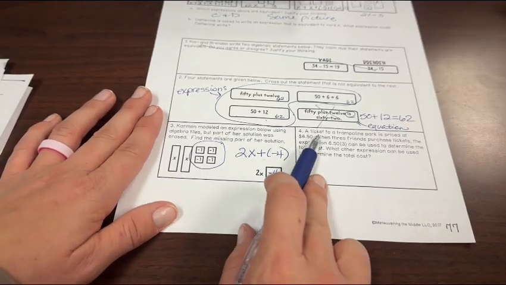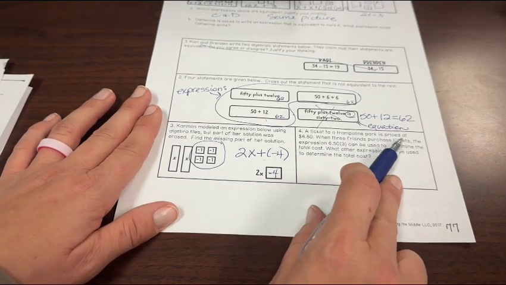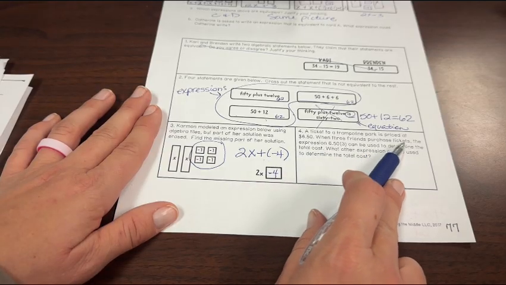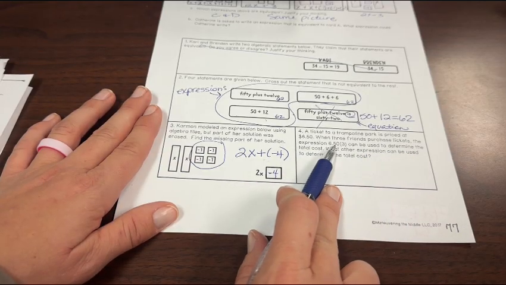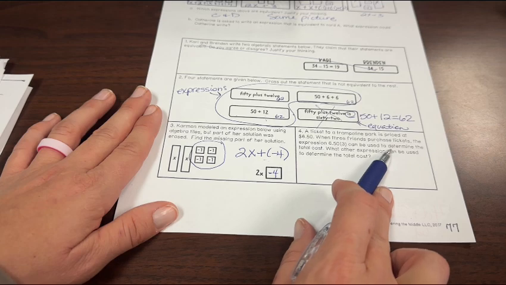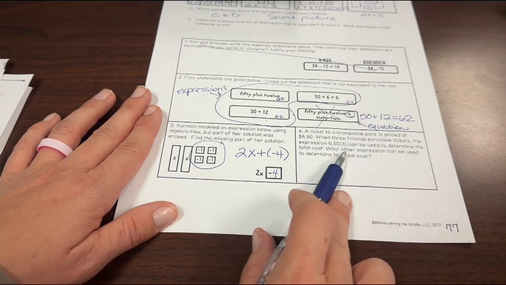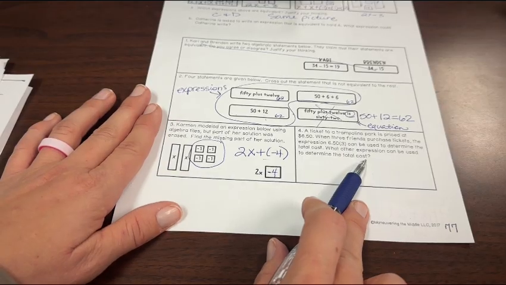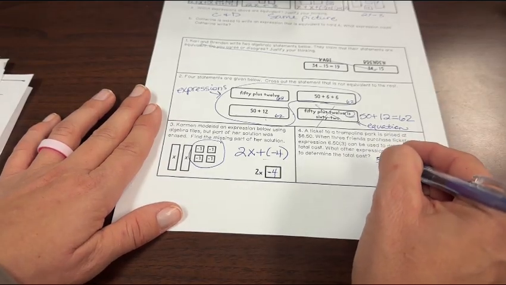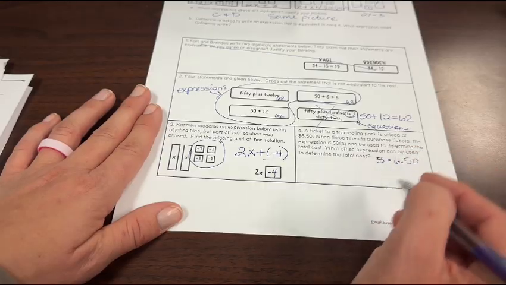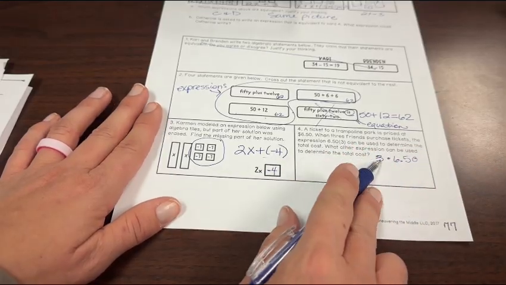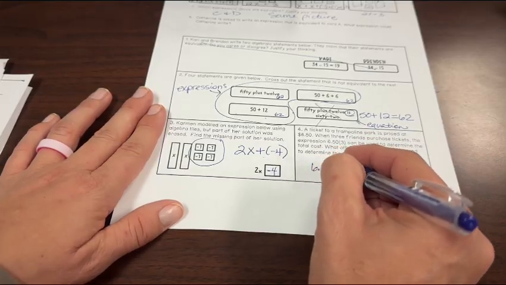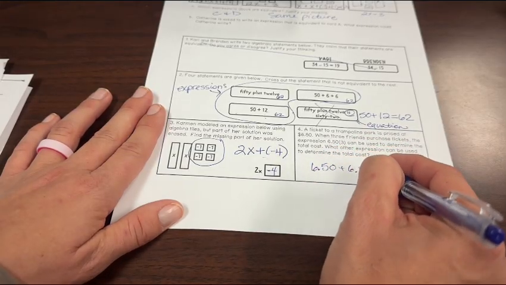So on this one, a ticket to a trampoline park is priced at $6.50. When 3 friends purchase tickets, the expression $6.50 times 3 can be used to determine the total cost. What other expression can be used to determine the total cost? So yes, we could write 3 times $6.50. We could just change the order, but this is 3 equal groups of $6.50, so I could also write it as $6.50 plus $6.50 plus $6.50.